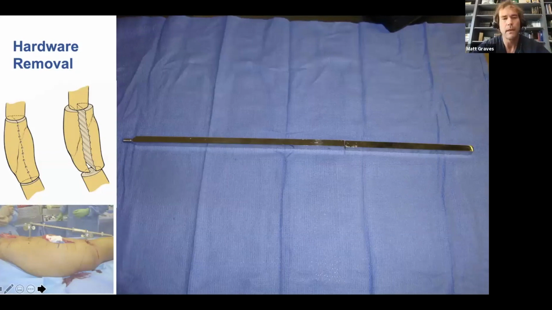So the clamshell, which is done once again with 2 transverse osteotomies and a longitudinal osteotomy, allows for access to the intramedullary canal and creates, if you will, an intramedullary canal in an area in which one might not exist.